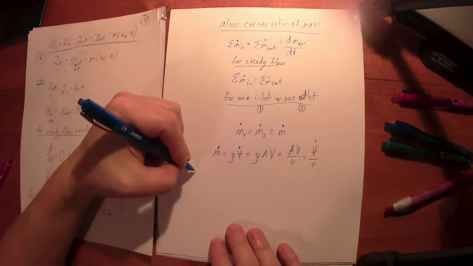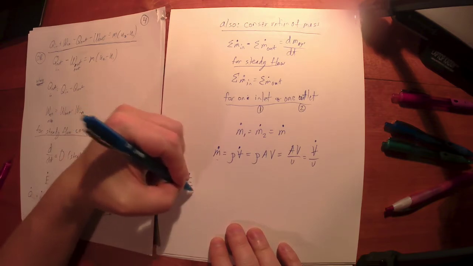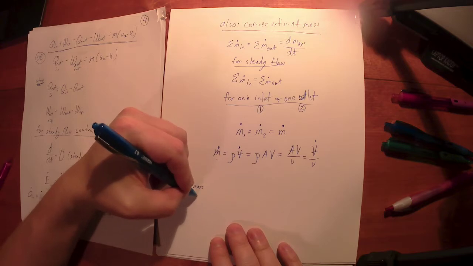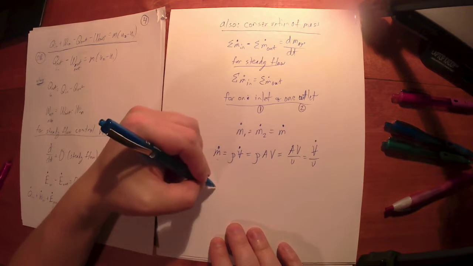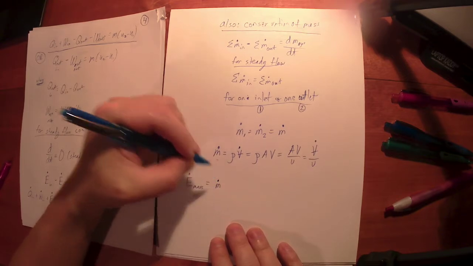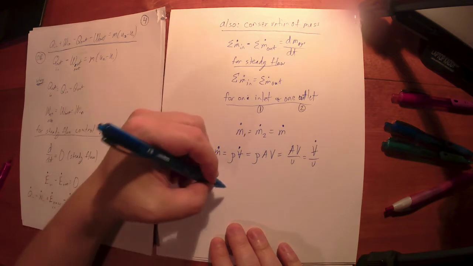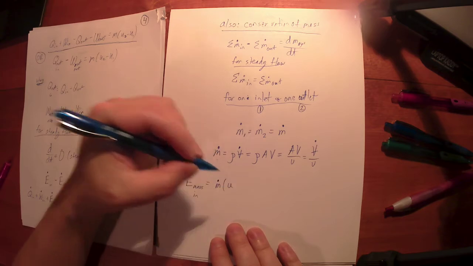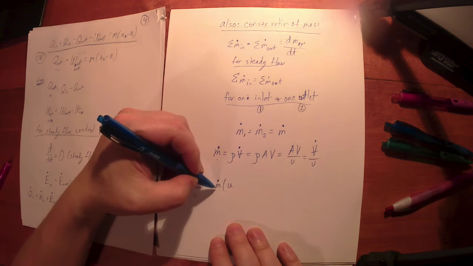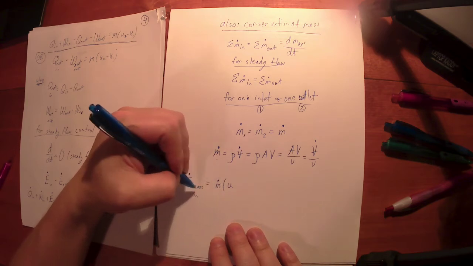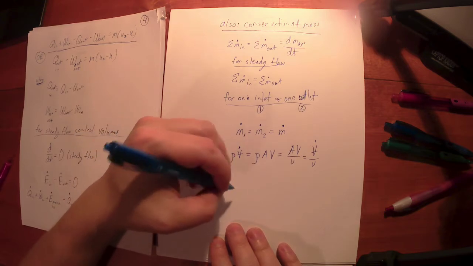Well, if we look at E dot mass in. Okay? So if we look at the energy of mass coming into a system, what I can do is take the mass flow rate, because this needs to be energy per unit time, and that mass as it comes in is going to have its own internal energy. This is energy per mass. If I multiply energy per mass by mass per time, that gives me energy per time. So that makes sense. Again, that mass as it comes in is going to have its own internal energy.